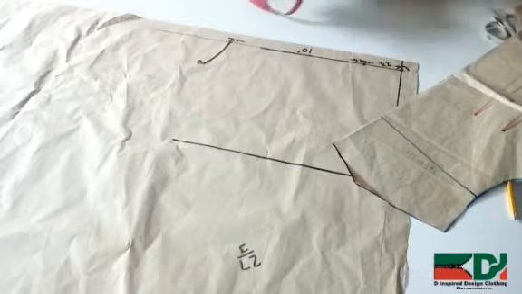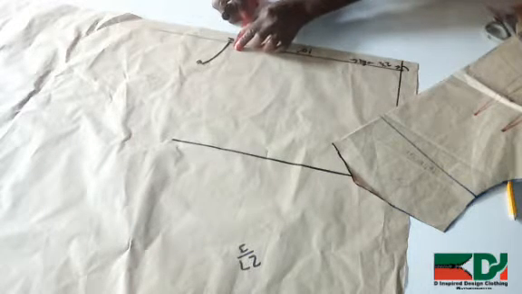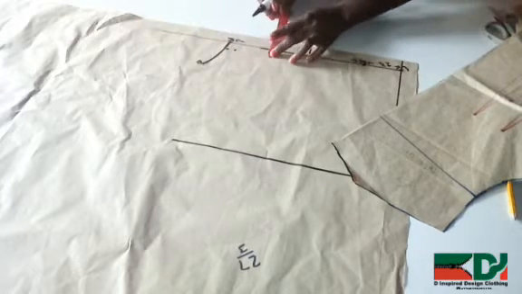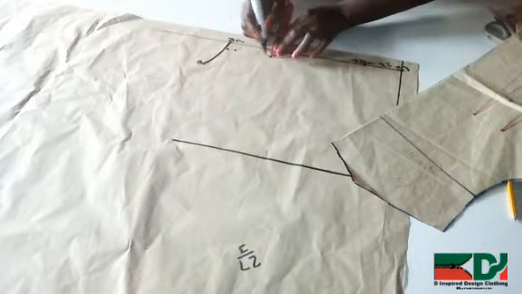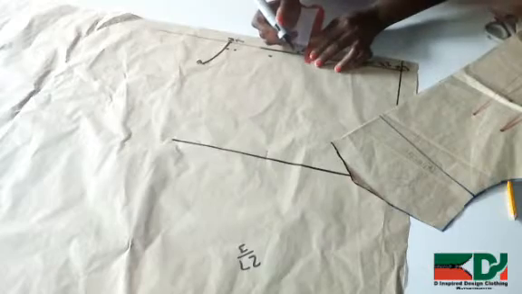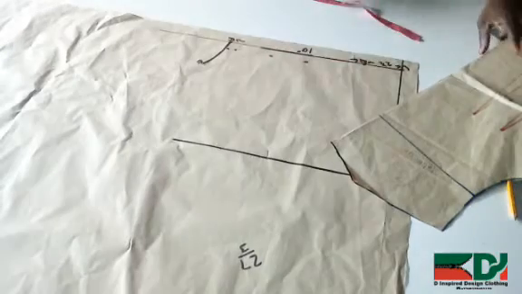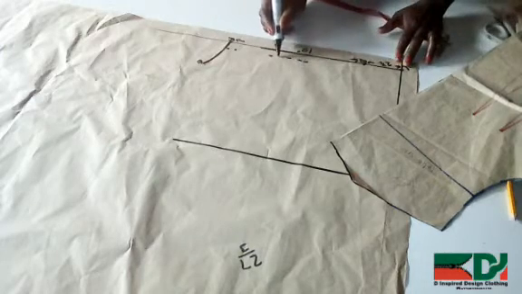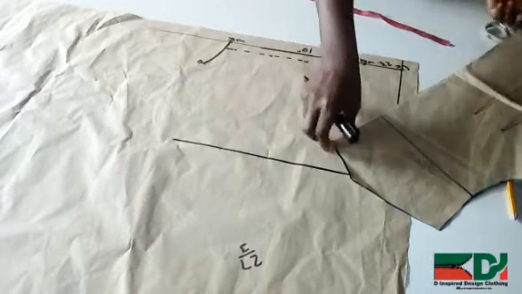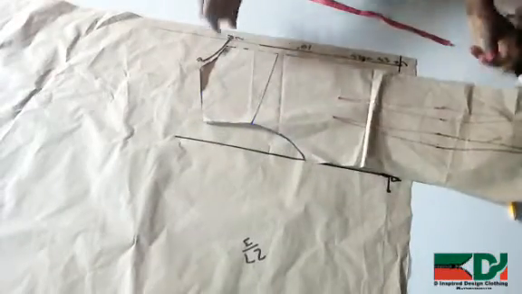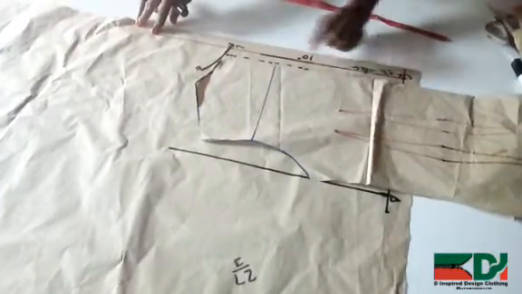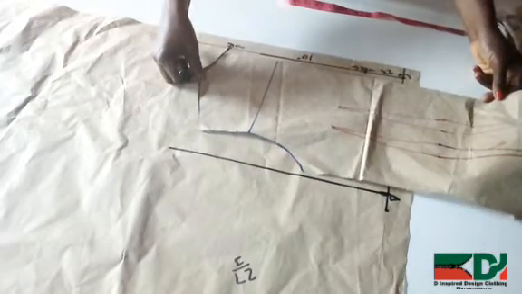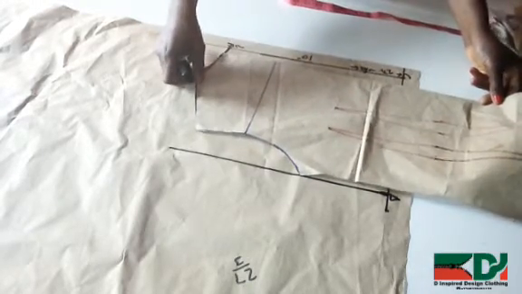I'm just going to measure and mark 3/4 of an inch. Then on this 3/4 inch mark, I'm putting a dotted line. I'm going to place the center back on it. You can notice that that line is parallel to the AC line. It must be straight. Then I'll place my center back on it again.